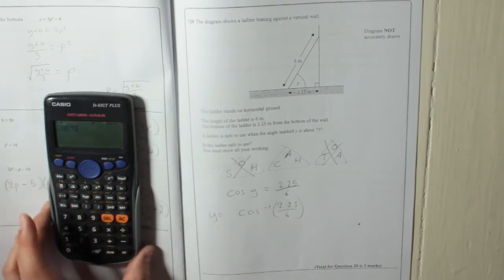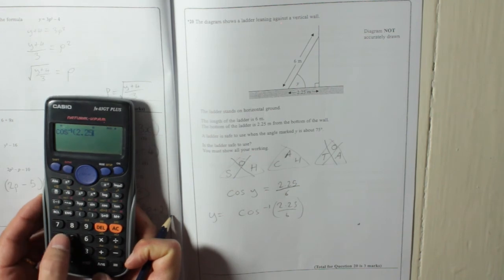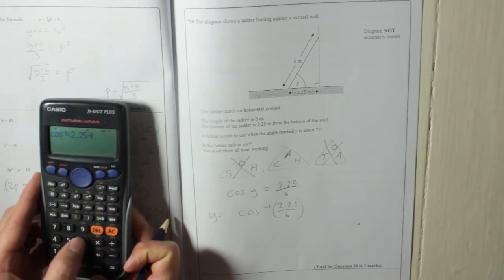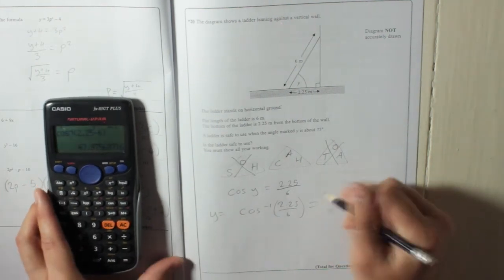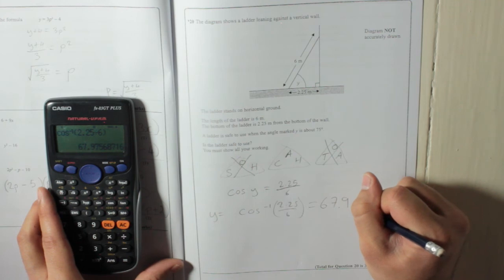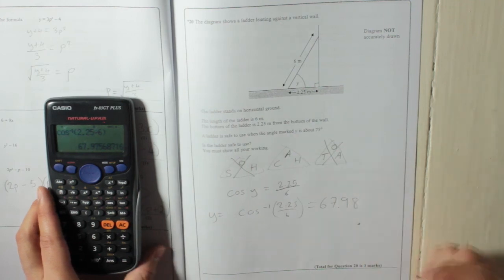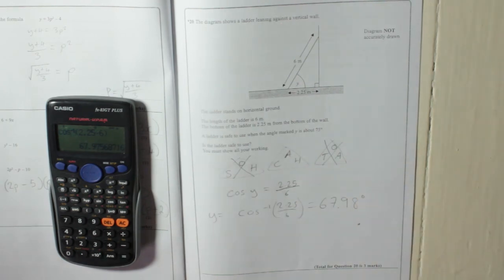I'll do it again. Cosine to the -1, 2.25 divided by 6, close your bracket, equals 67.98 degrees. So now we've got to decide whether we think that is safe or not.